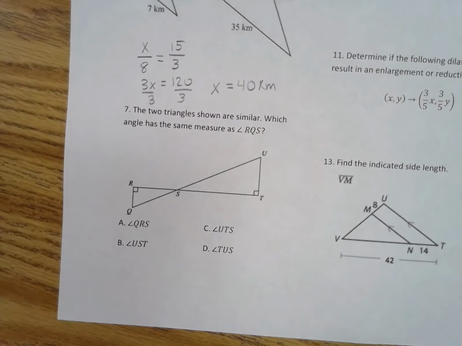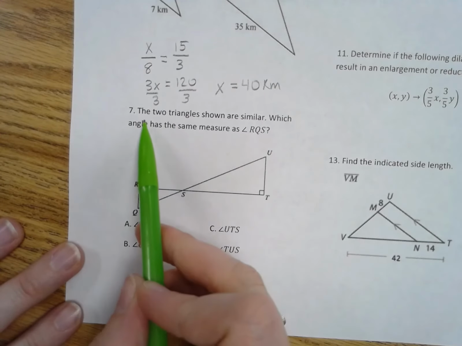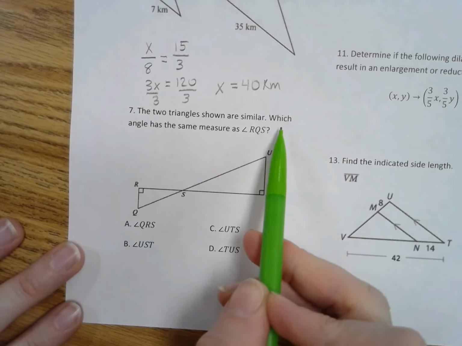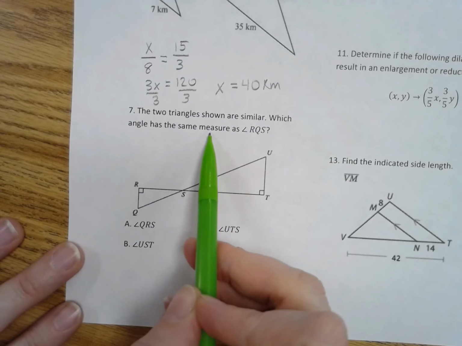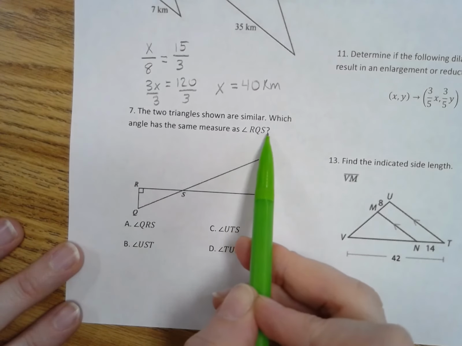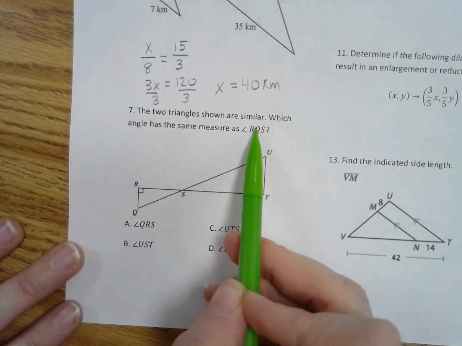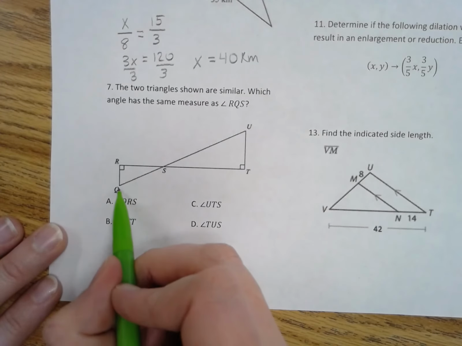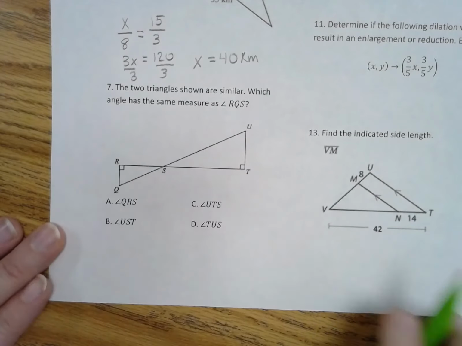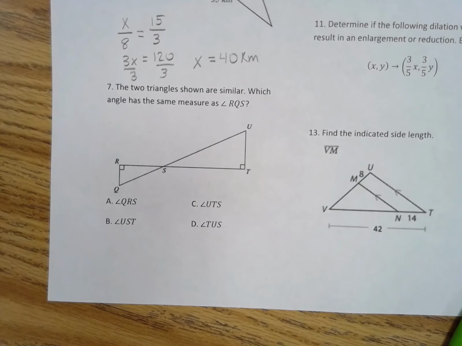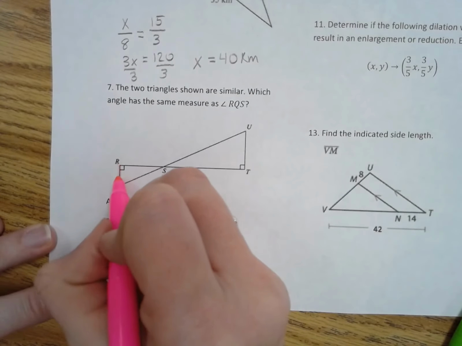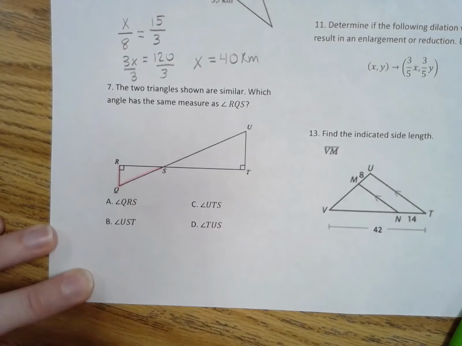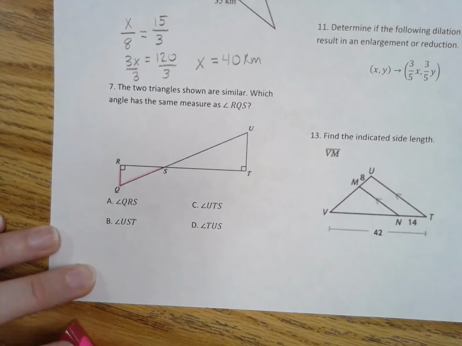Let's look at problem number 7. The two triangles shown are similar. Which angle has the same measure as RQS? So we first have to be careful that Q in the center, we're going from R to Q to S. So it's talking about this angle. Let's actually highlight it. R to Q to S. So it's talking about that angle there.